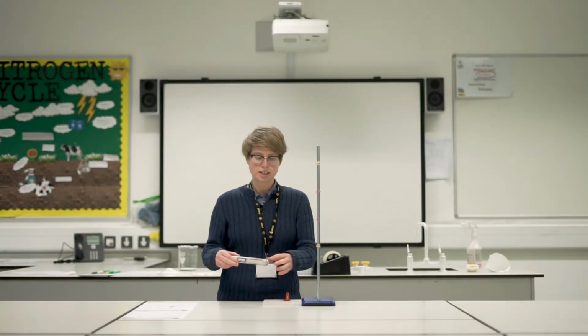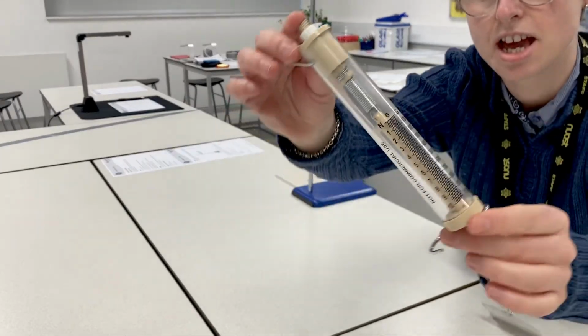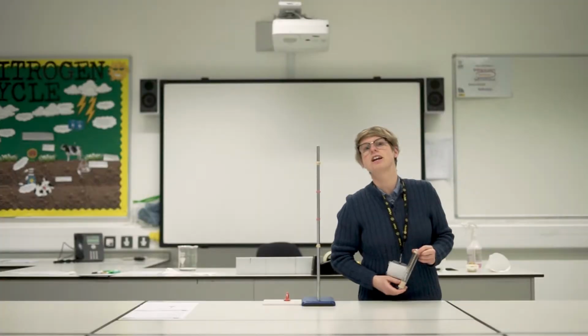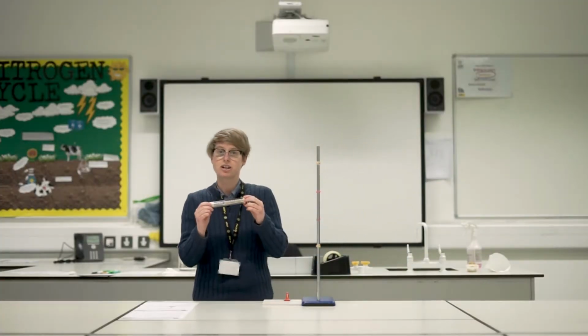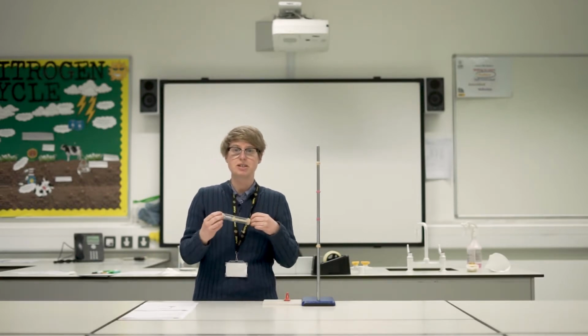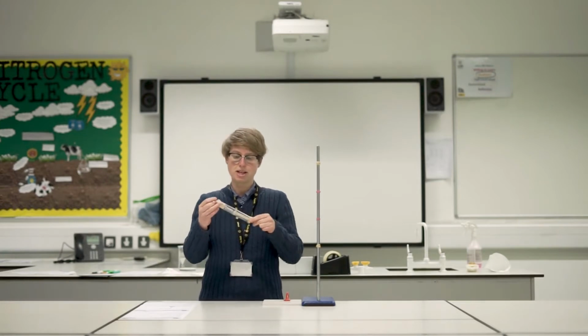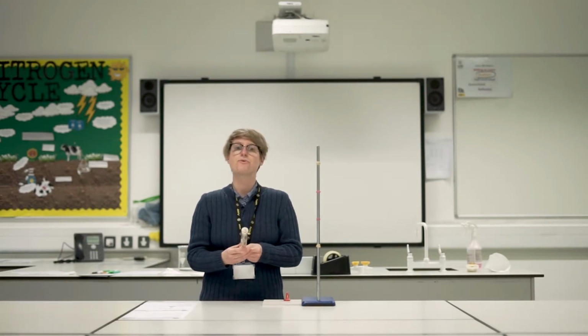Then I have this piece of equipment here, which I'm going to show you in more detail. As you can see, you should recognize this piece of equipment. It is a Newton meter, so we're going to measure force in newtons.